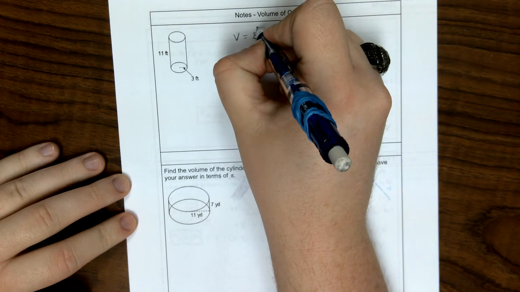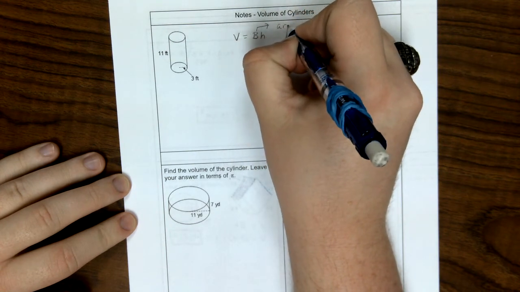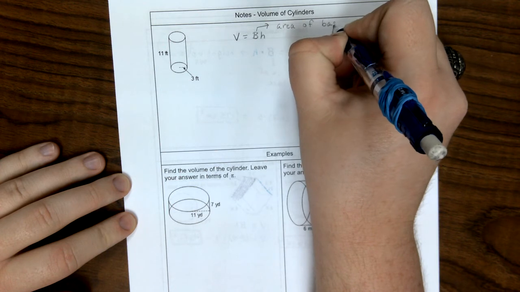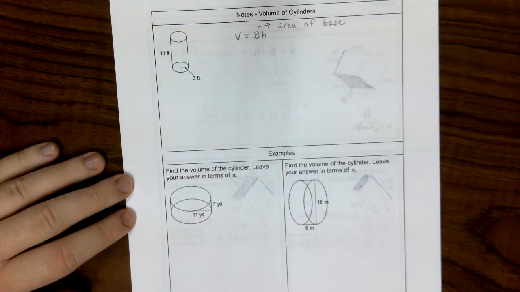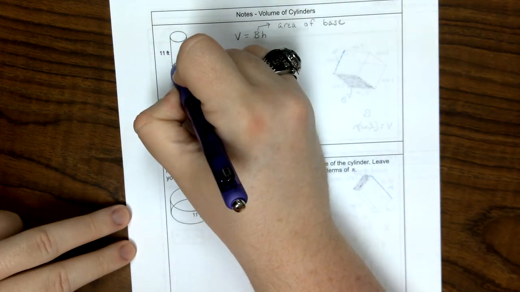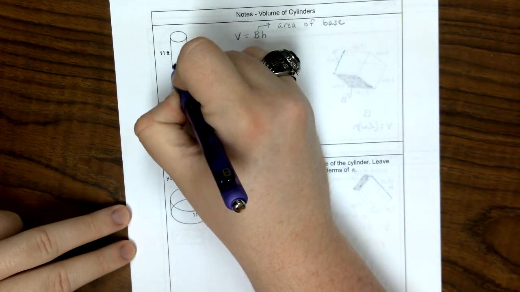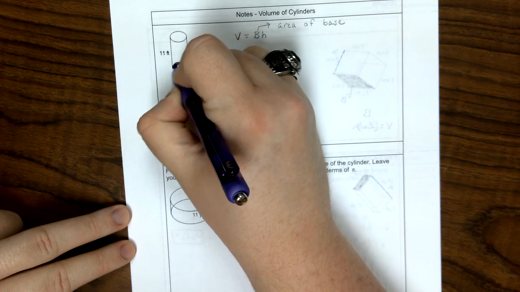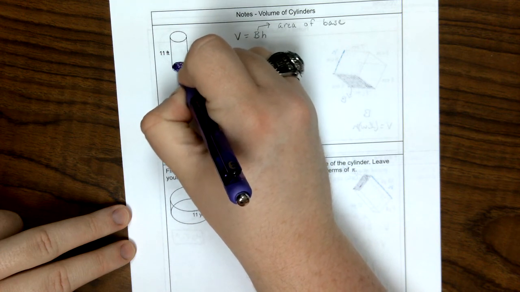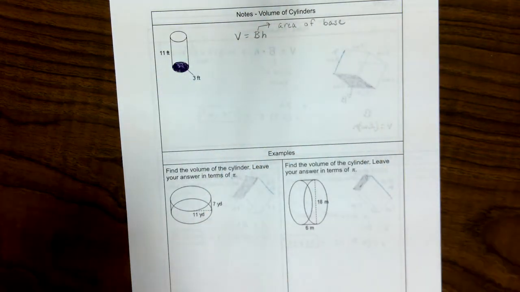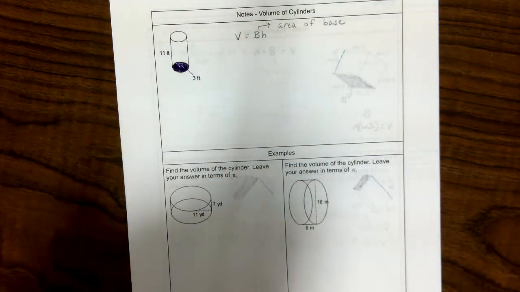Okay, so it's still capital B times the height. And remember, capital B is the area of the base. But in this case, because it's a cylinder, the base is a circle. So we got to find the area of the purple circle.